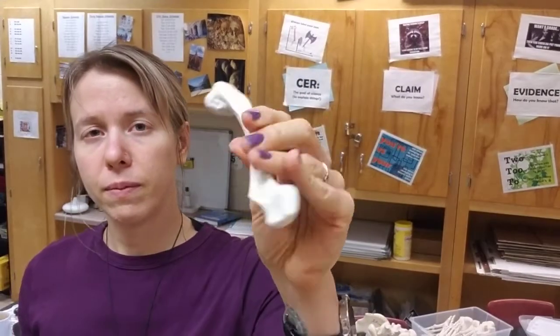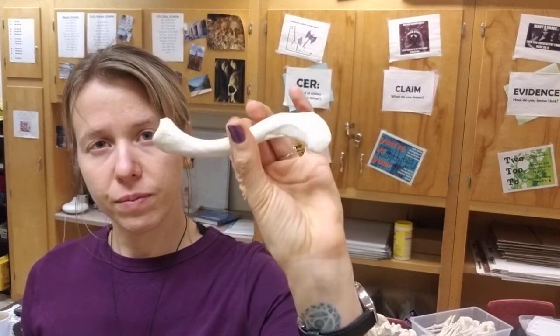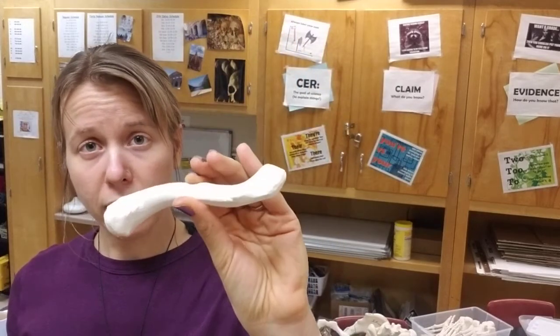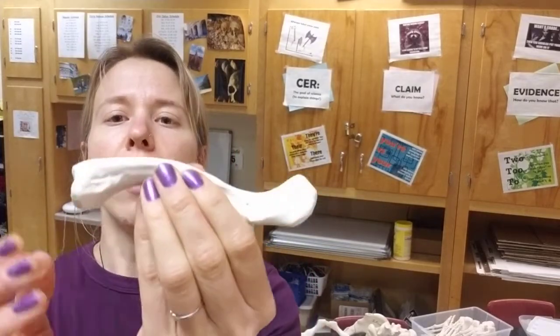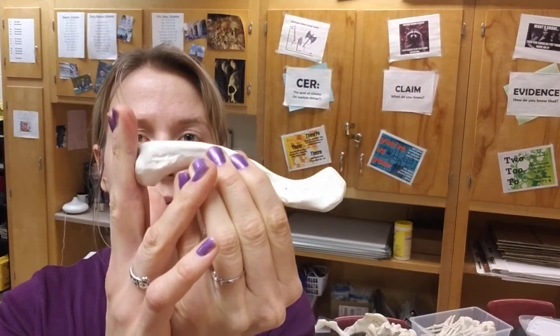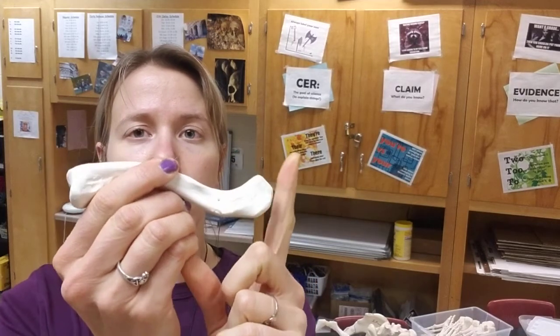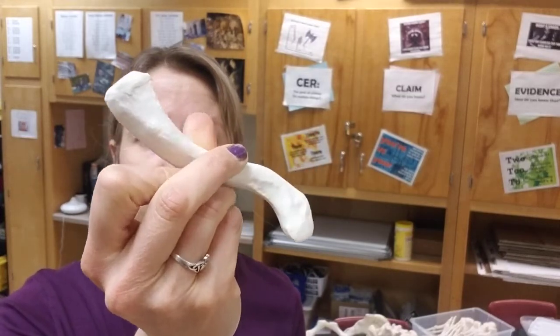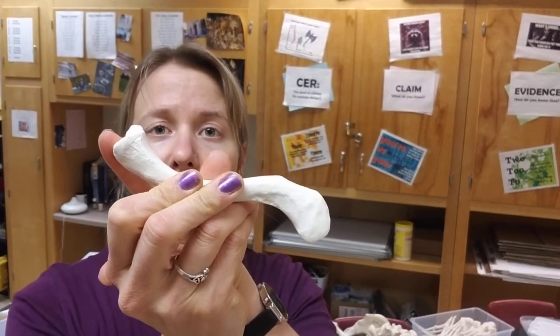What's this? It's a clavicle. Watch your spelling, C-L-A-V-I-C-L-E, not E-L. And what bone would be found on this side? And what bone would be found on this side? The flat side is the sternal side. So the bone is the sternum. Remember, you can feel that in your neck. You can feel that bony flat edge.